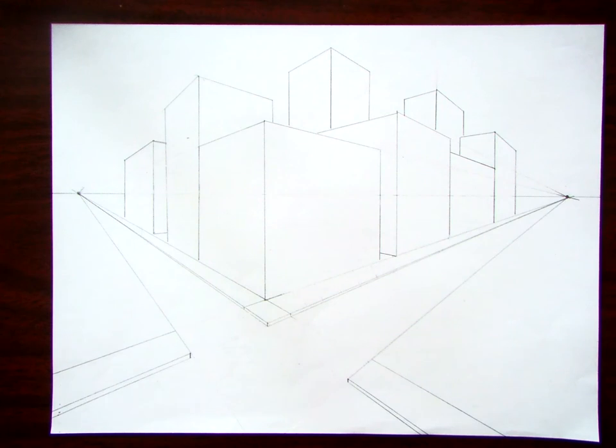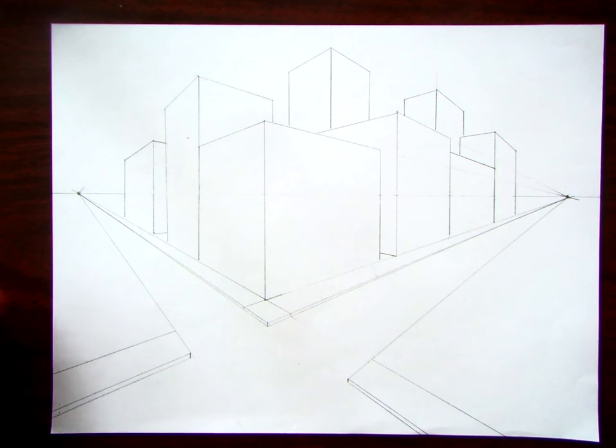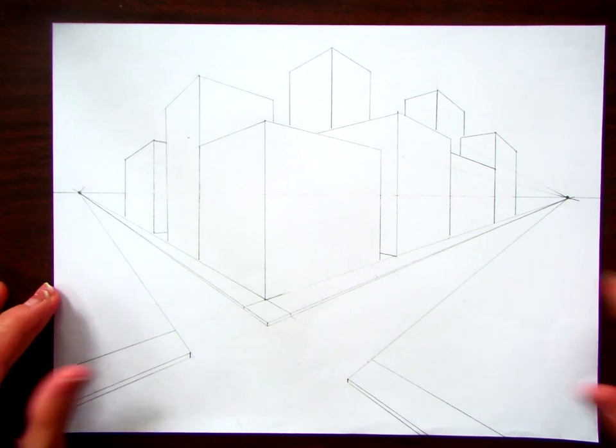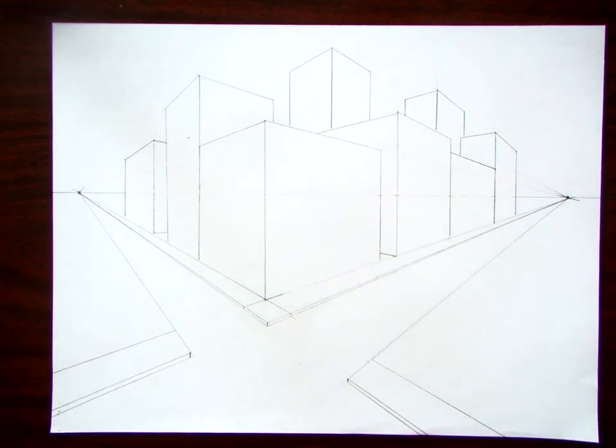Okay guys, we are going to continue our lesson from yesterday, and we got the basics of a 2-point street corner done. So now we're going to do some details to make it look a little bit more realistic. We'll start with our sidewalk, because I feel like that is the thing that trips students up the most.